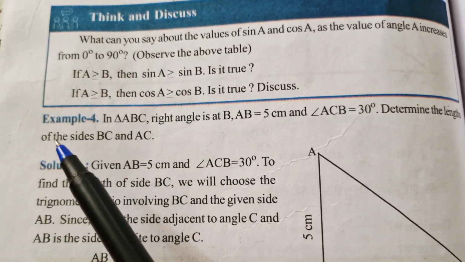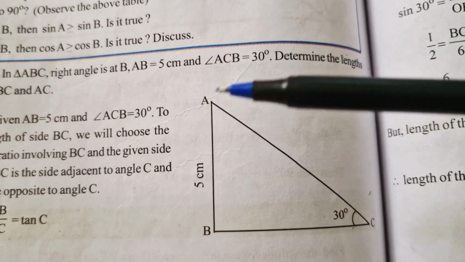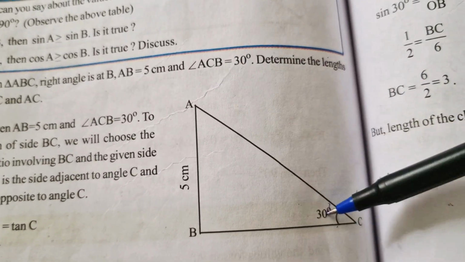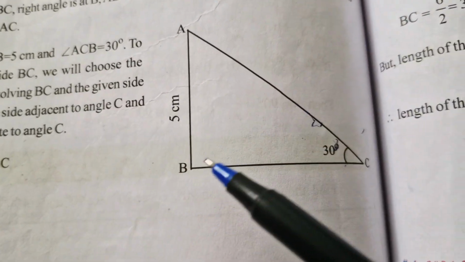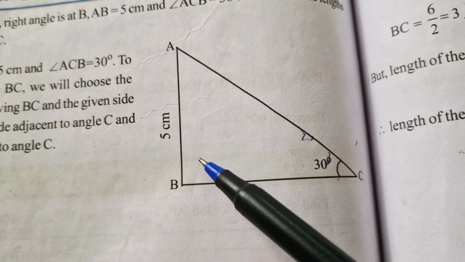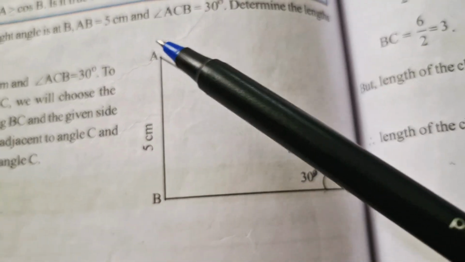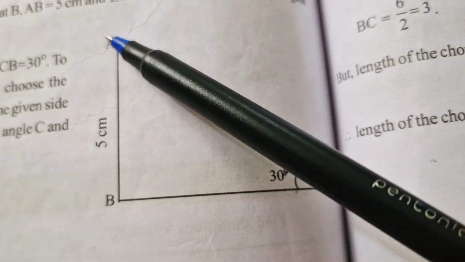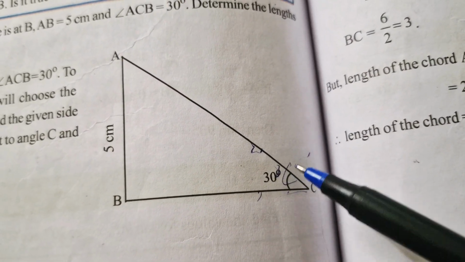Determine the lengths of sides BC and AC. They are asking to find AC and BC.